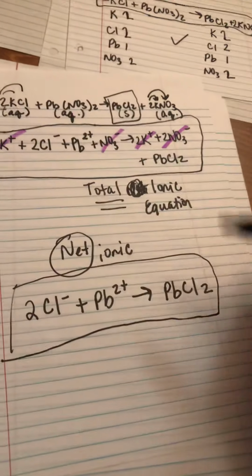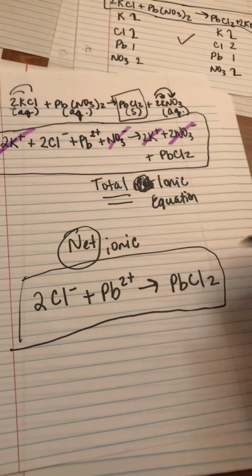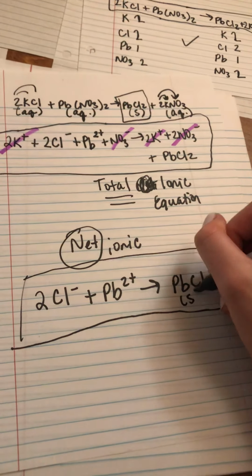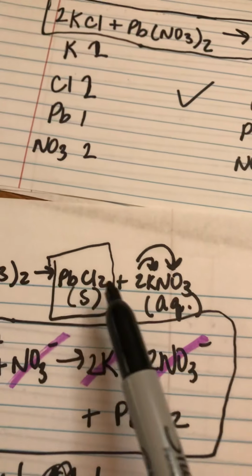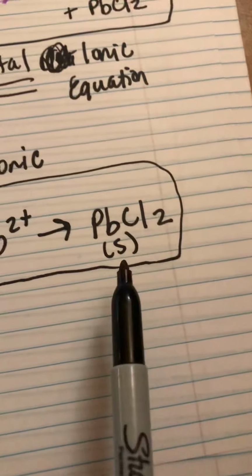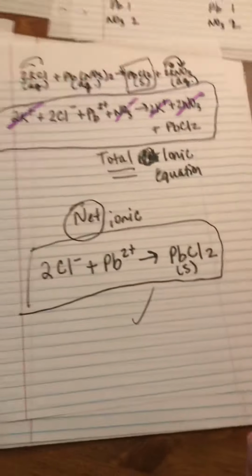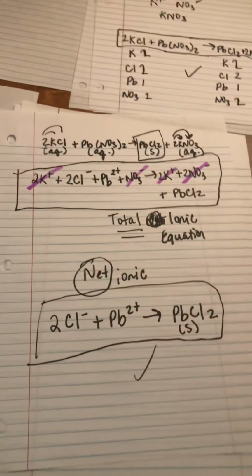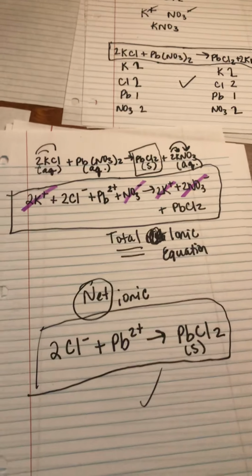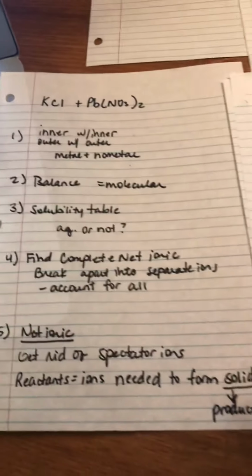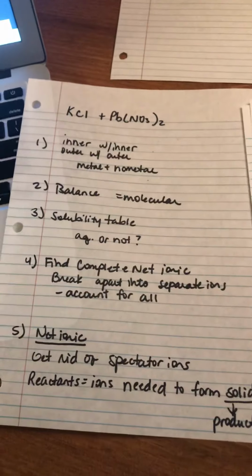And another way to check is to make sure that this outcome, this product that you have, is the solid that you identified earlier. So our solid was PbCl2, PbCl2. So that's right. So that's our net ionic equation. So that is an example of how to do one of those. It's kind of involved, but the key is memorizing those basic steps and following the steps, and that will help you remember how to do it.